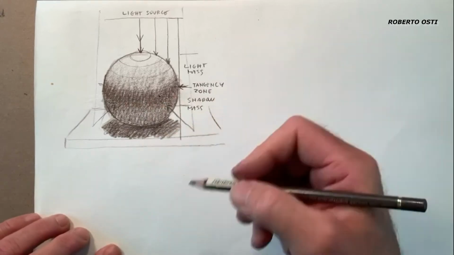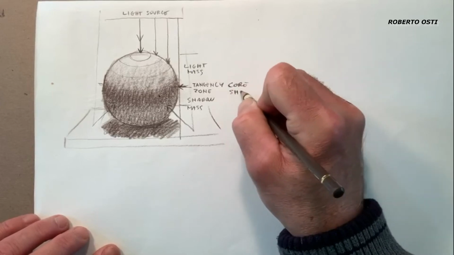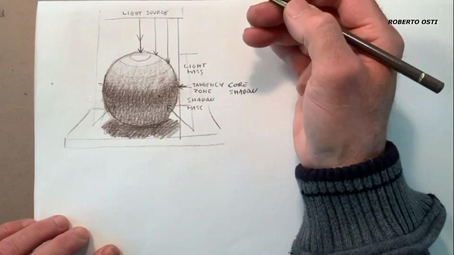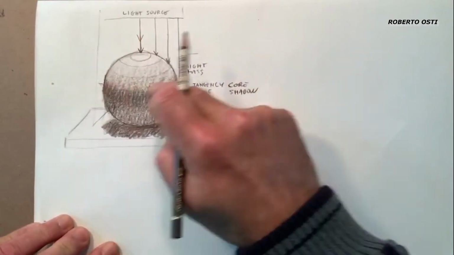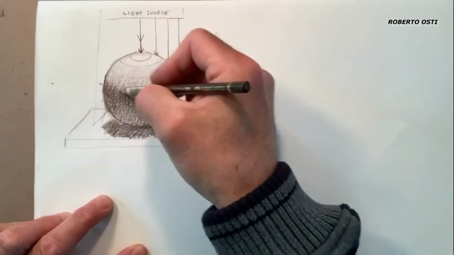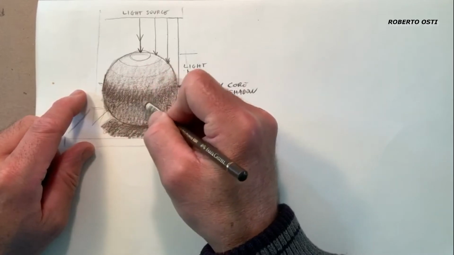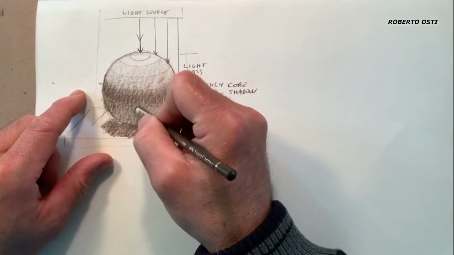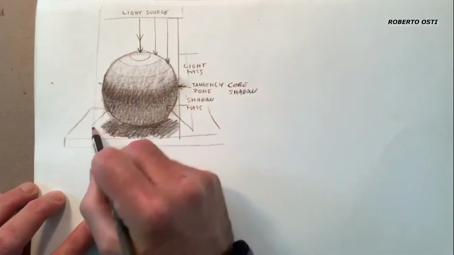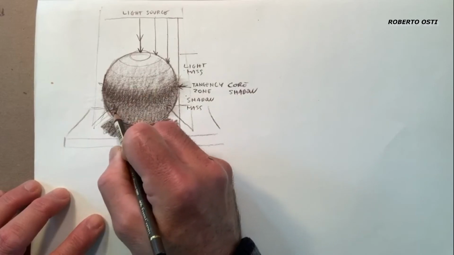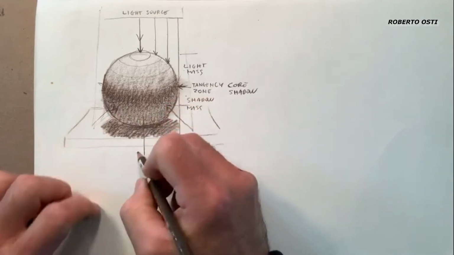So tangency zone is also called core shadow, terminator. You just gotta pick one. You got so many names, but it's an area between the light mass and the shadow mass that is a little bit darker, like this. Now this light coming from up here bounces off the table and then hits the shadow mass here, creating a reflected light area.